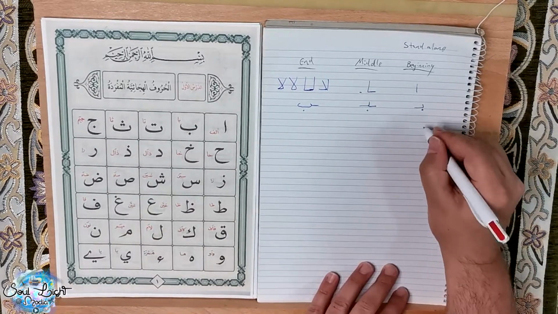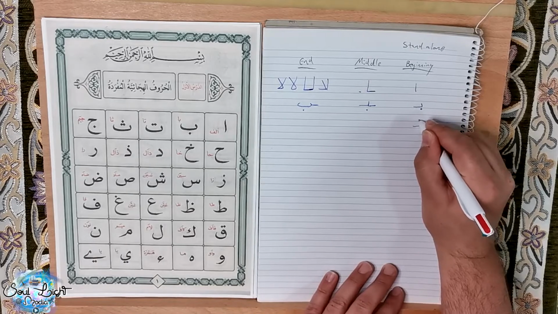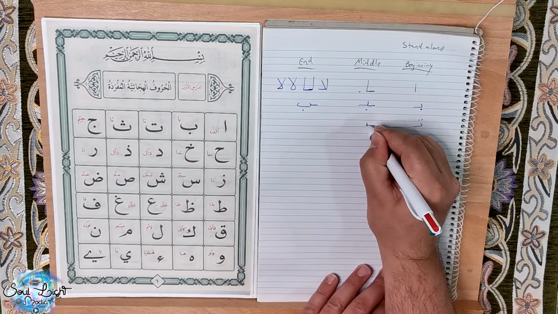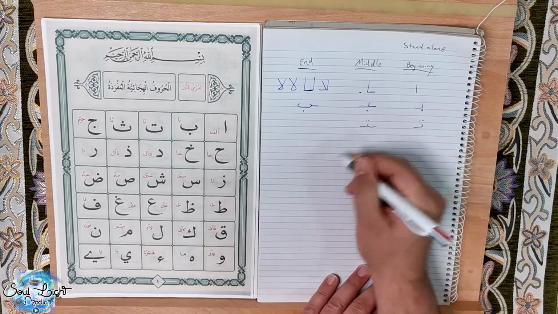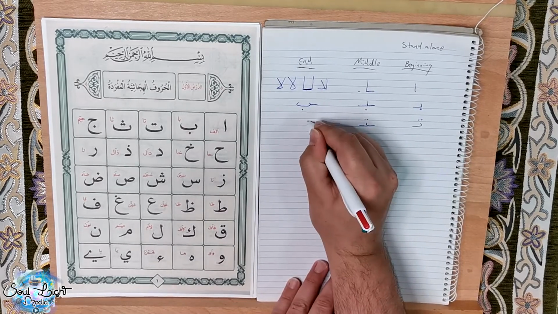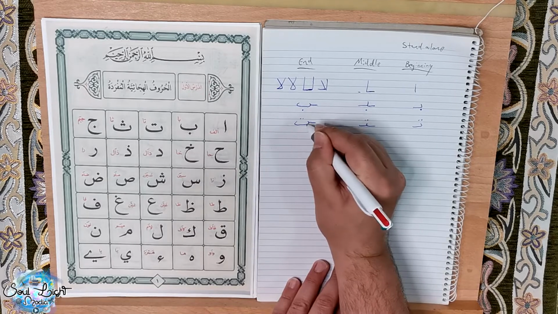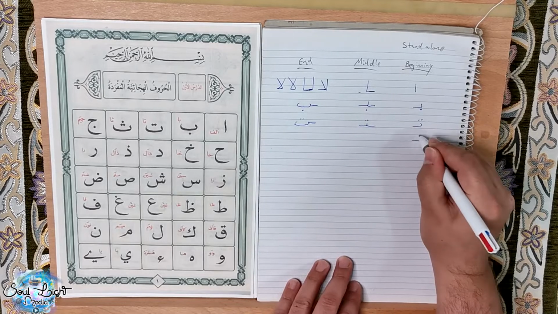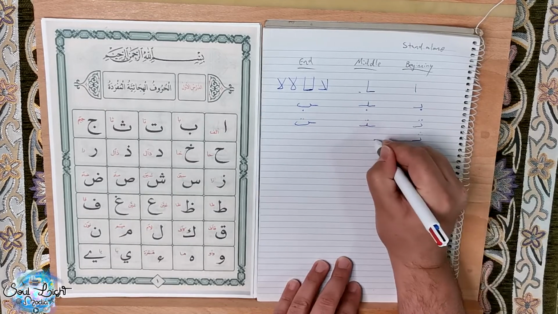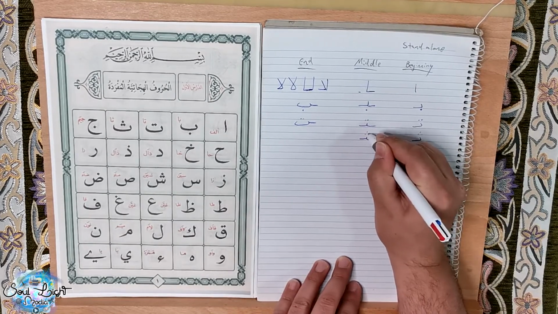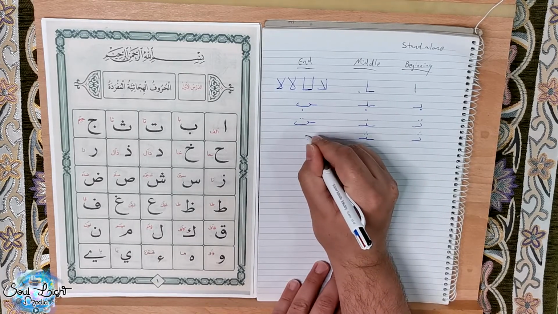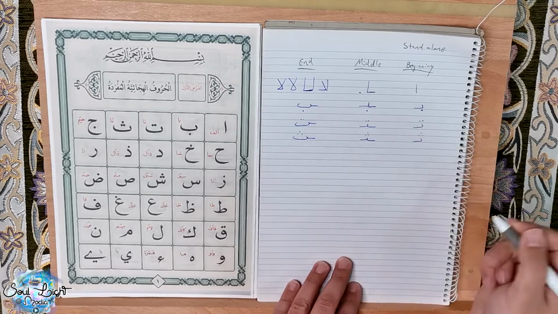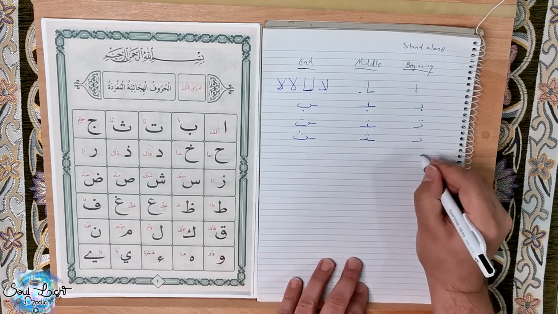Next, we have ta. Ta is pretty much the same. Two dots above, and connection after. In the middle, two dots above the line, and at the end, two dots above the line, and its normal form with a connection. Now I have tha, same thing. Three dots, tha.